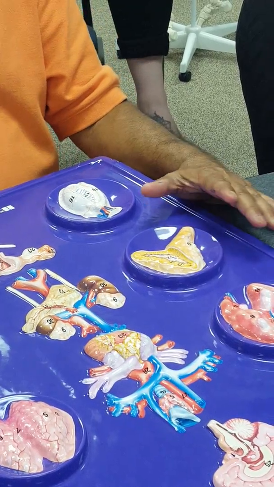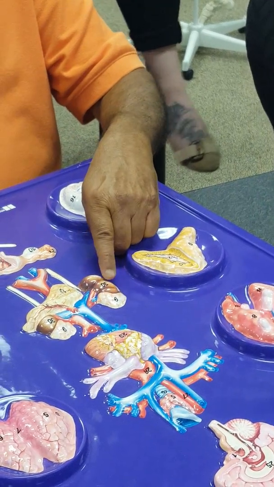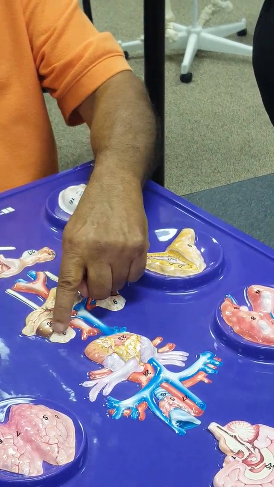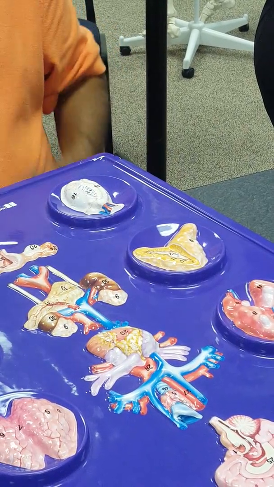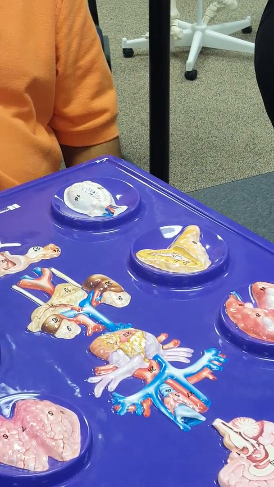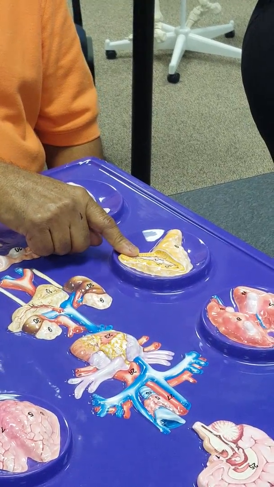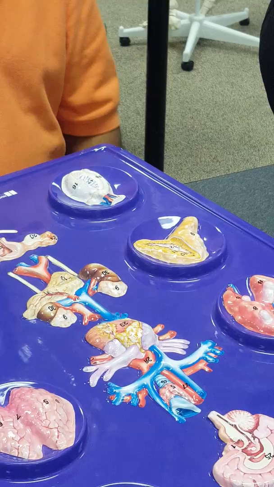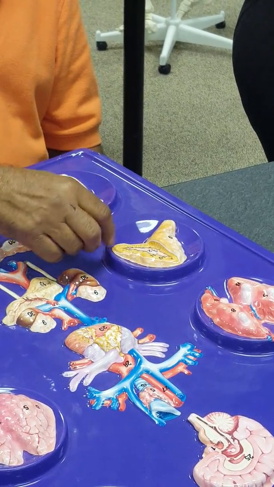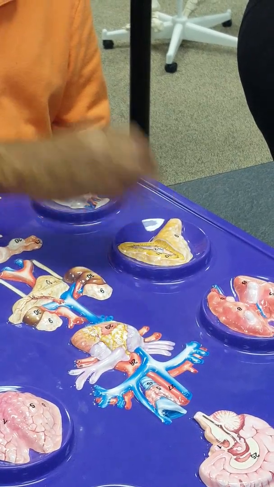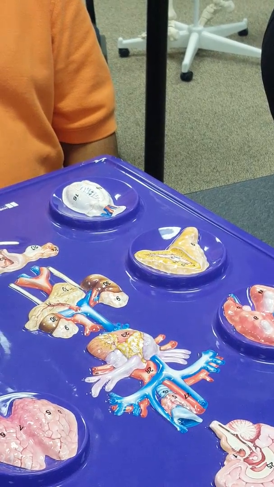Now, the adrenal gland, you know the location, it is sitting right on top of the kidney. It's like the kidney is wearing a cap, and that's the adrenal gland. And the adrenal gland has 2 areas.